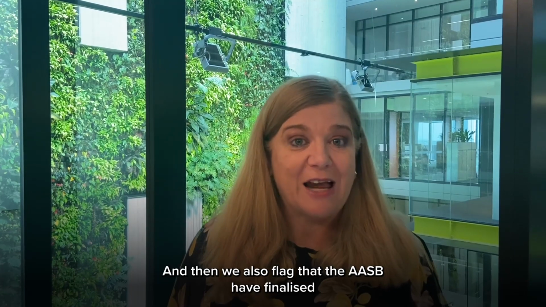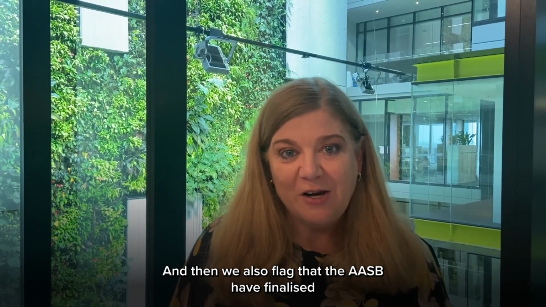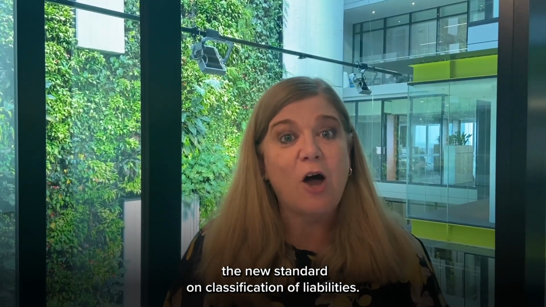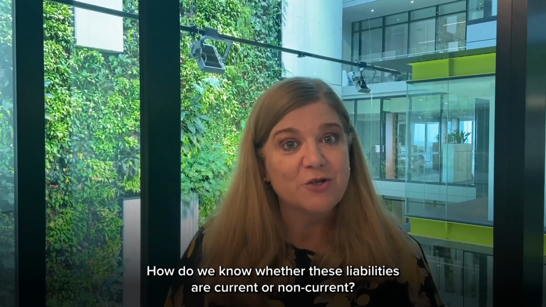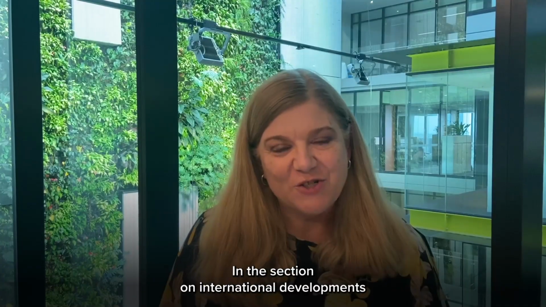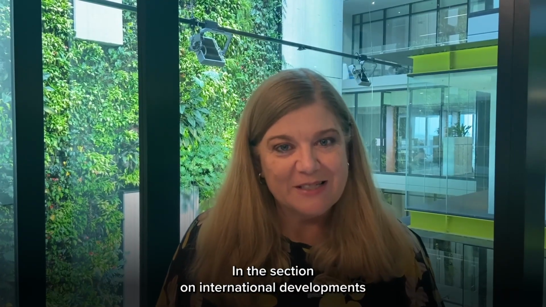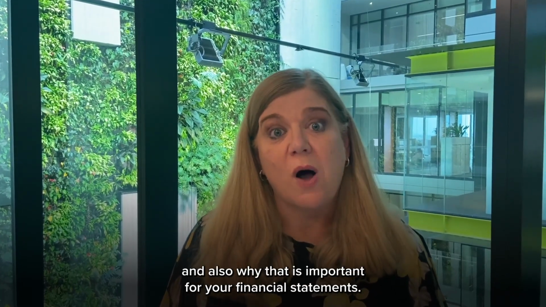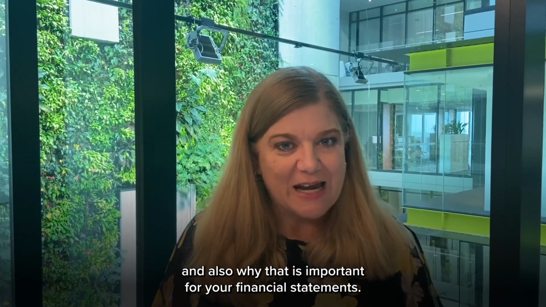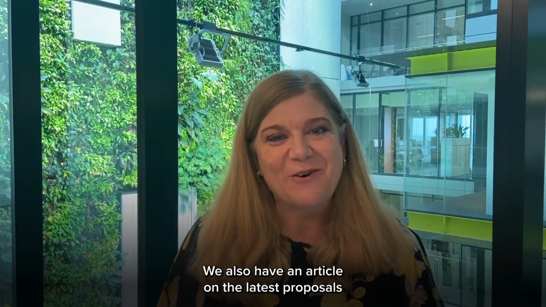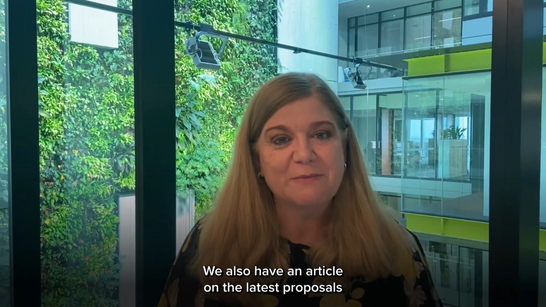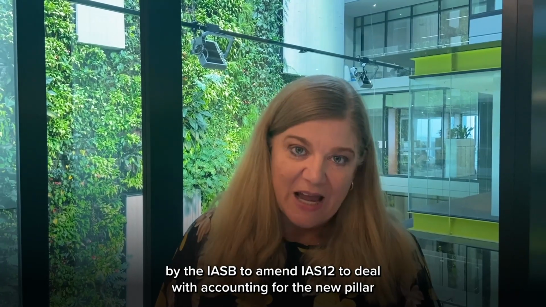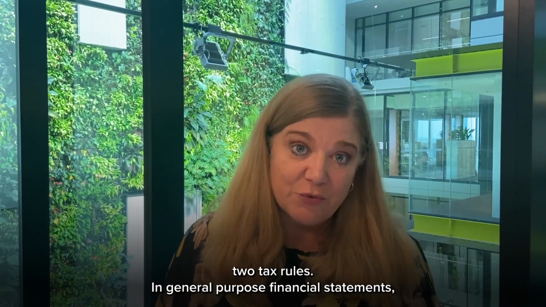And then we also flag that the AASB have finalized the new standard on classification of liabilities. How do we know whether these liabilities are current or non-current? In the section on international developments, we have an update on hyperinflationary economies and also why that is important for your financial statements. We also have an article on the latest proposals by the IASB to amend IAS 12 to deal with accounting for the new Pillar 2 tax rules.